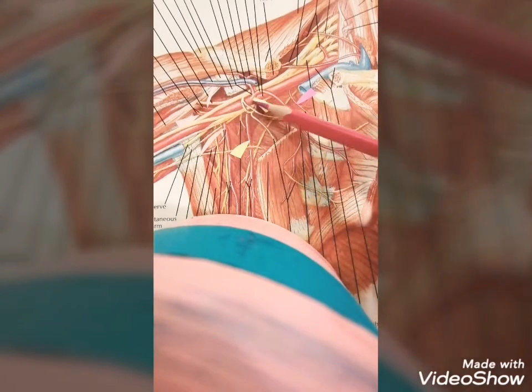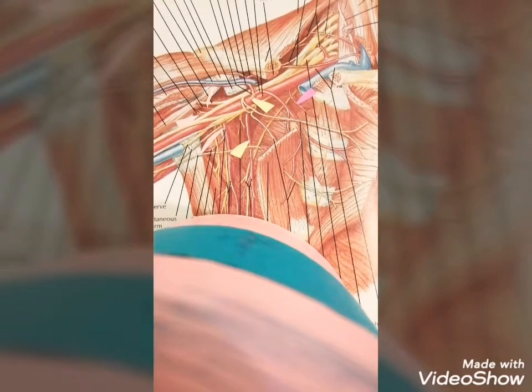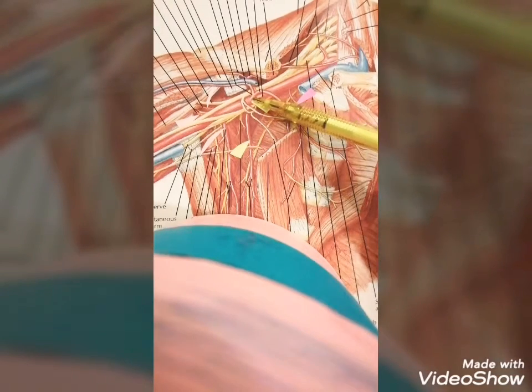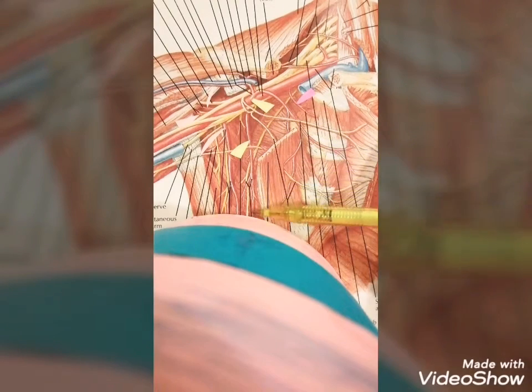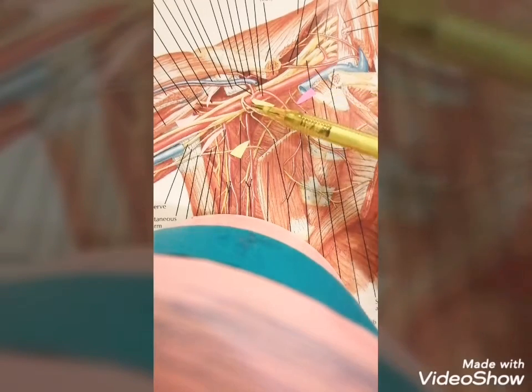The second part of the axillary artery gives off two branches, thoracoacromial branch and the lateral thoracic branch, shown by the yellow tags.